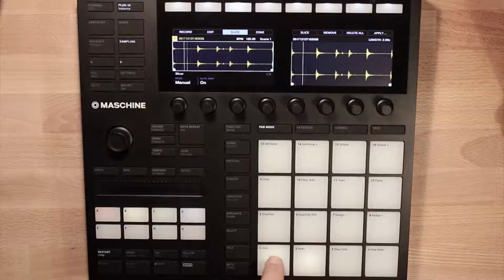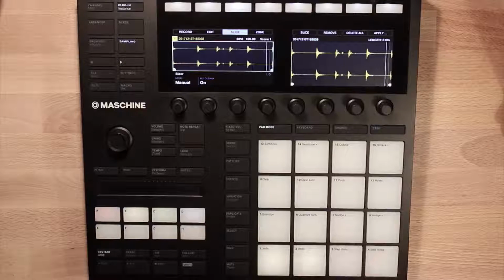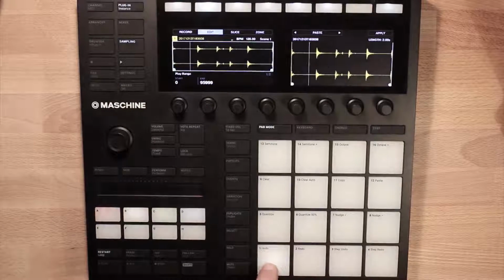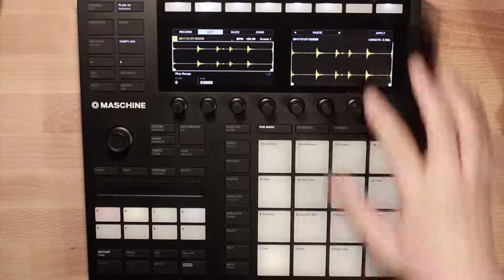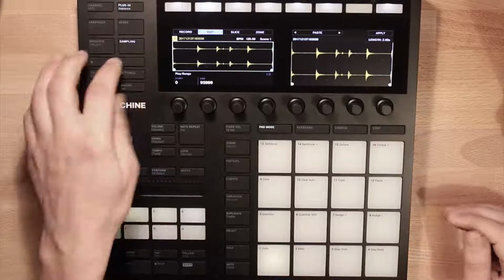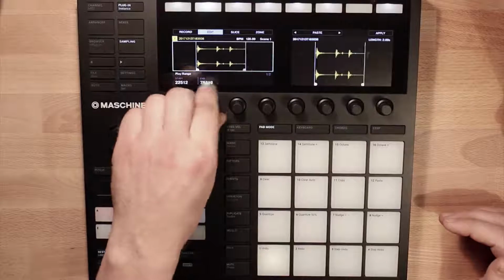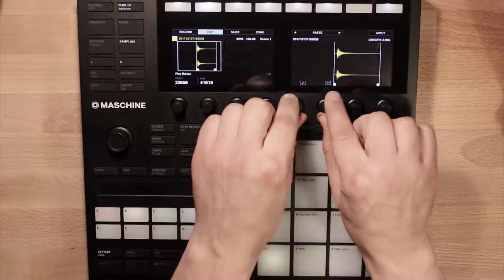So again, we could just select one of these. Let's go back to our edit. I just wanted to sample that snare, one of those snares. We'll go to my play range and just highlight the snare.